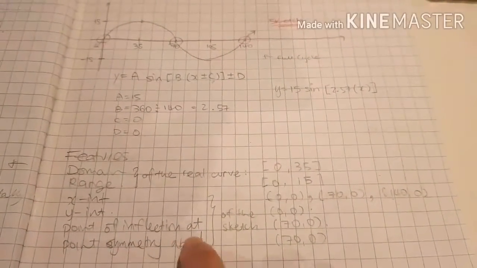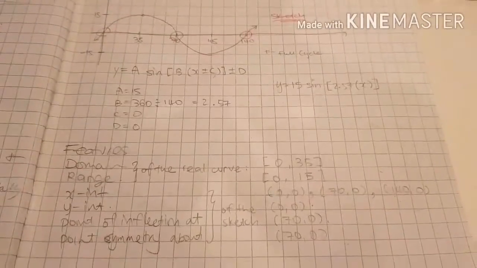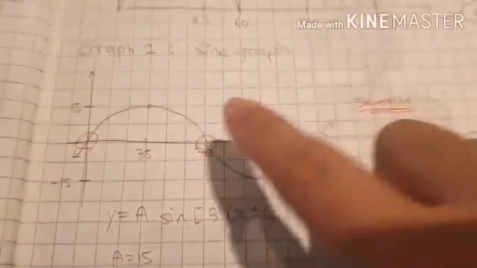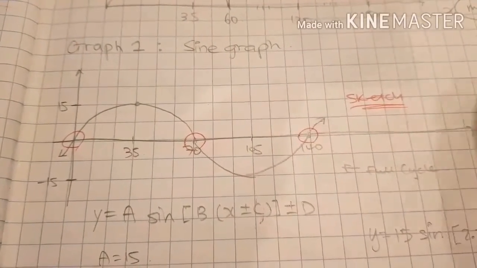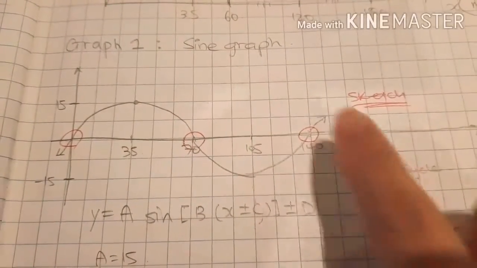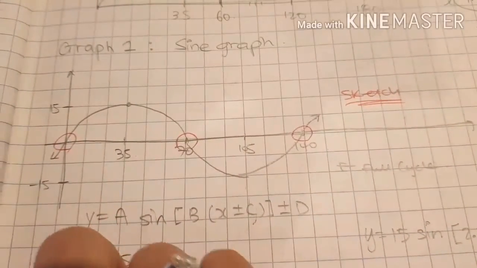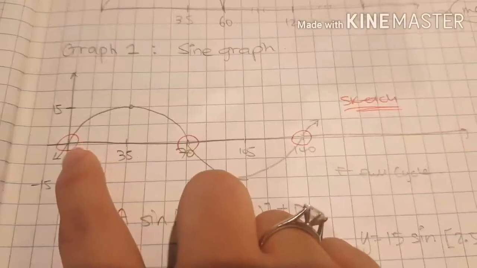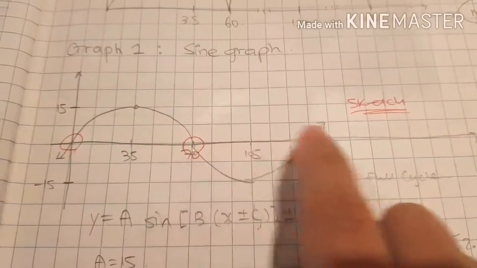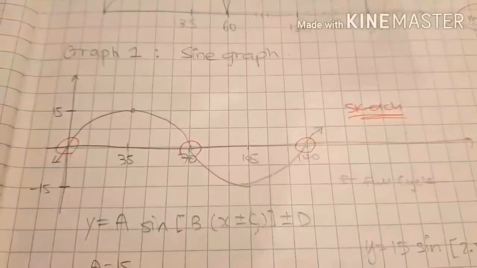Point of inflection. Okay, point of inflection. People, since it's a sine graph, if you extend it, it's going to go on and on and on to the right and left. So there should be many points of inflection. So this could be your point of inflection. Everything can be your point of inflection.